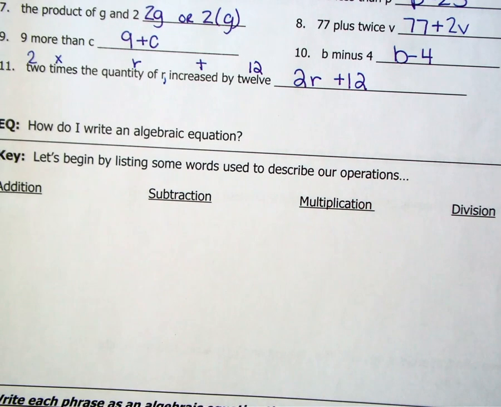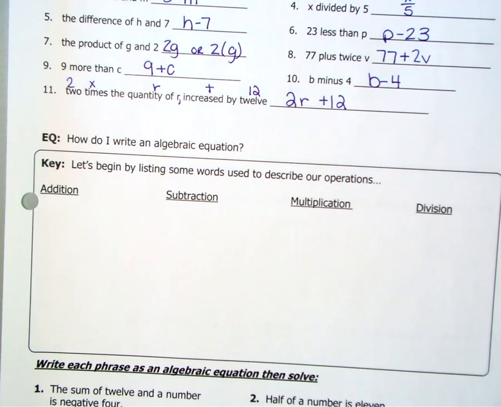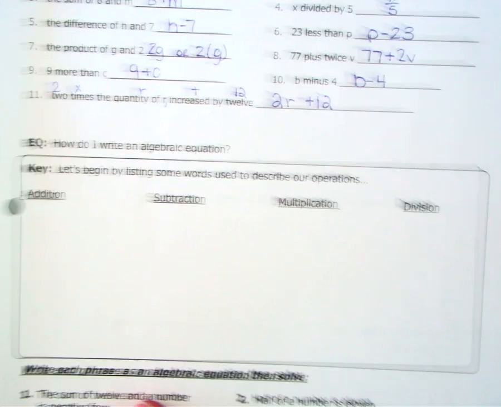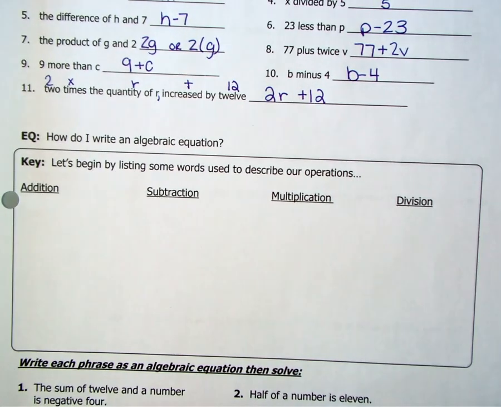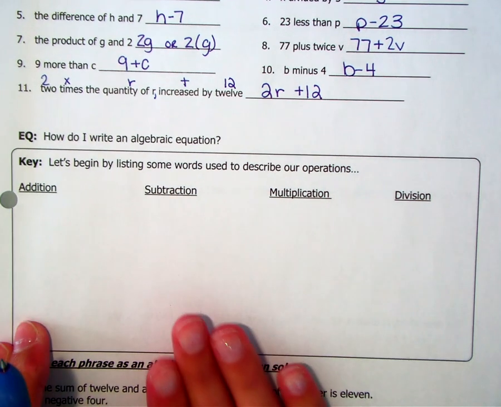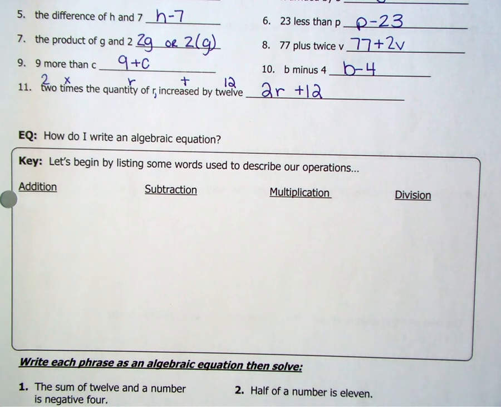Alright. So using those little phrases, let's see if we can come up with some lists for addition, subtraction, multiplication, and division in words. Go through your examples and fill in where you have addition, subtraction, multiplication, and division. If you have any more, add them to the list. We'll do it together, but see if you can come up with the list by yourself.